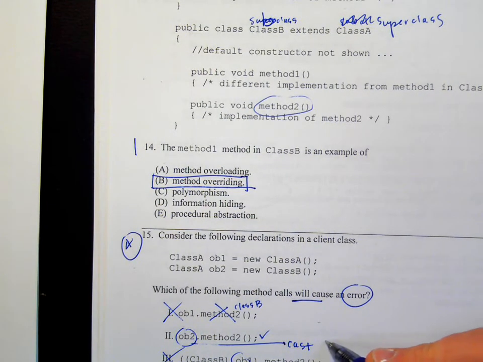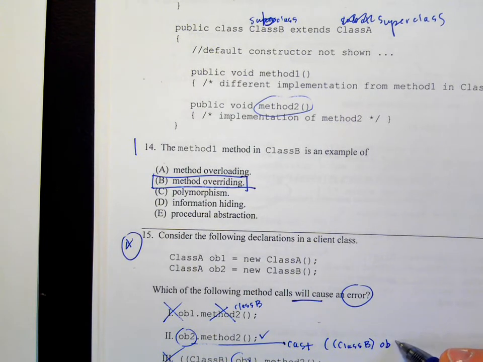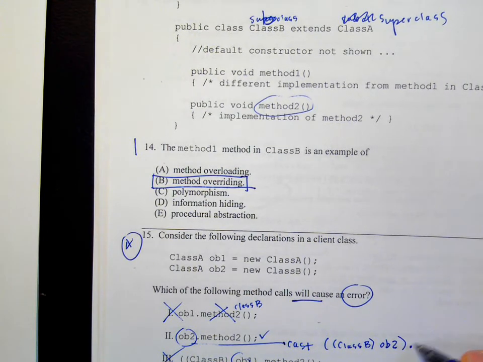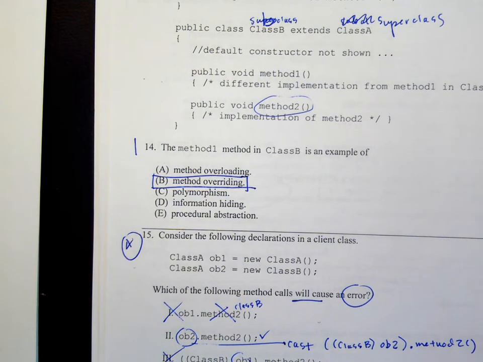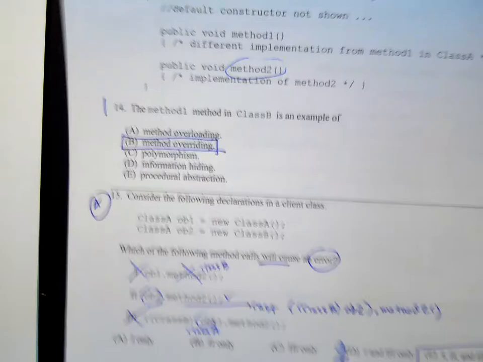So you would have to do class B, OB2, and then dot method 2 for that to work. Tricky. So none of them work. Crazy. Okay.